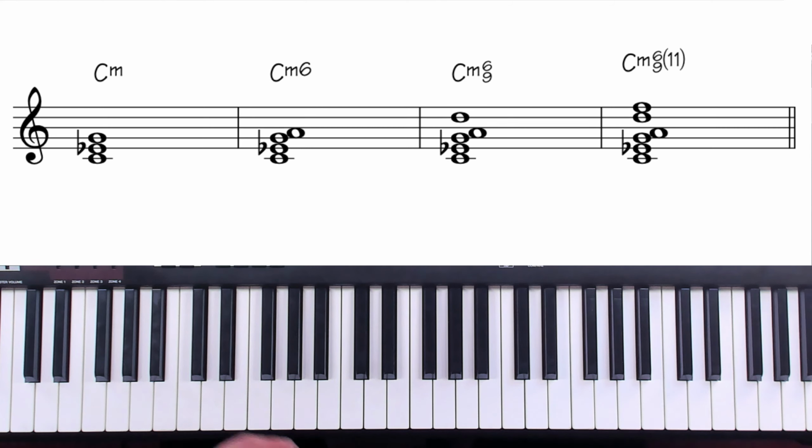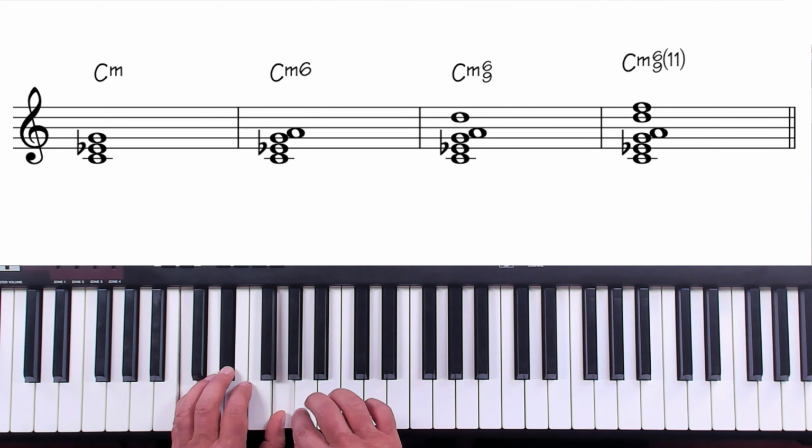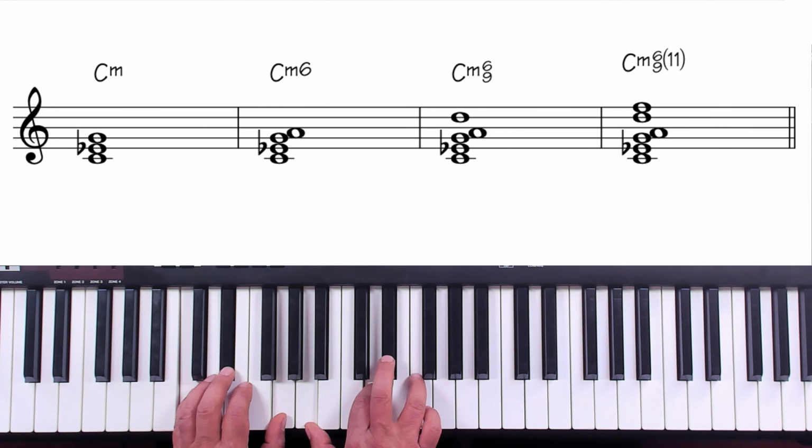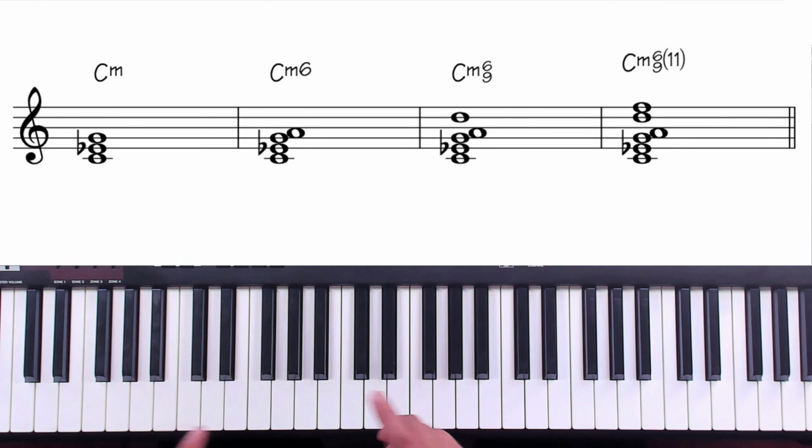Okay, so now let's do it again, but now we're going to build using solfege, and then we're going to go to different keys. That's part of the workout. Okay, do, mi, sol, la, re, fa. Nice.